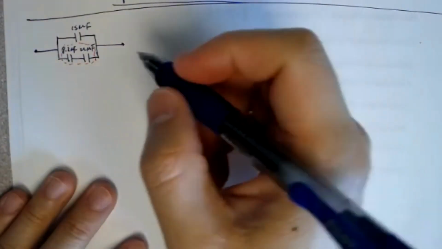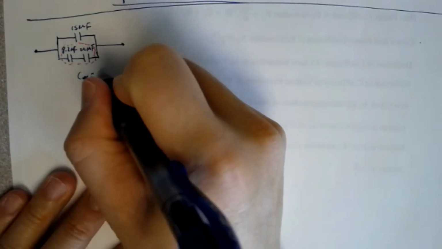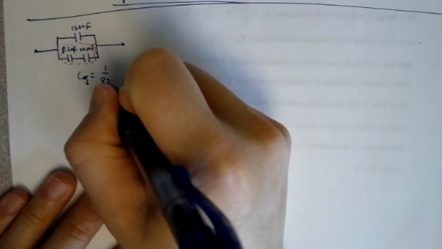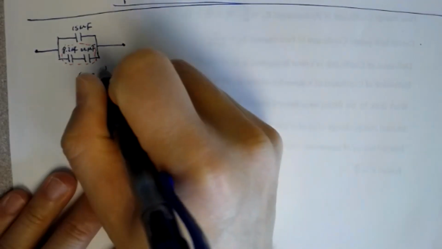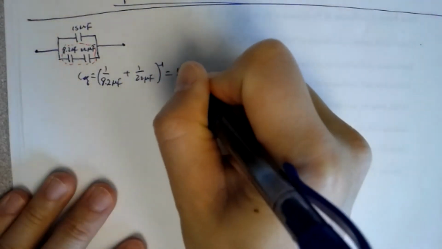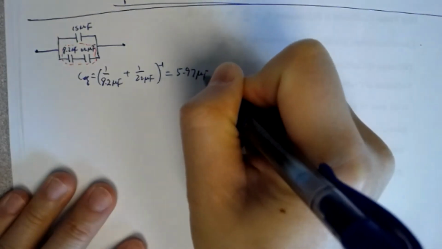We are going to treat this as an equivalent capacitor. Since they are in series, CEQ of this will be 1 over 8.2 plus 1 over 22, and then inverse. That gives you 5.97 microfarad.